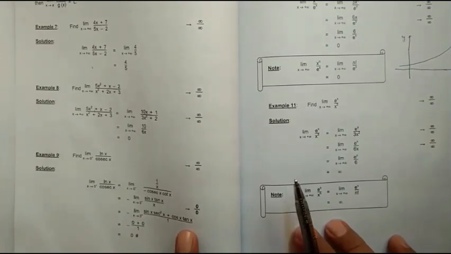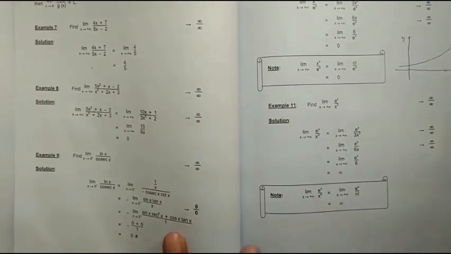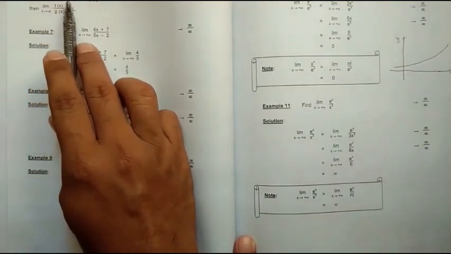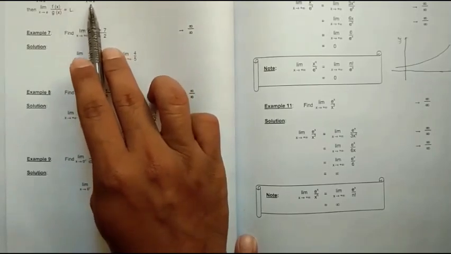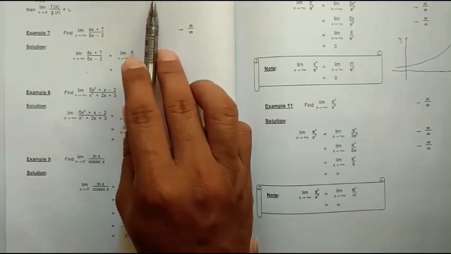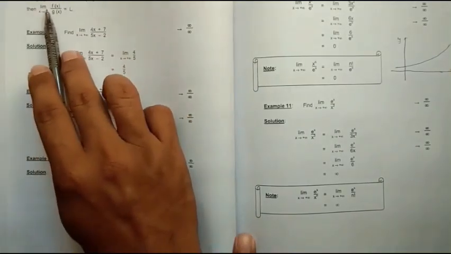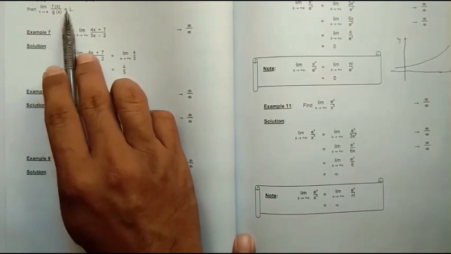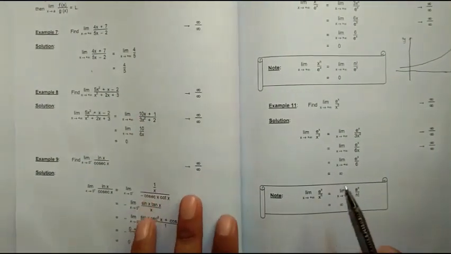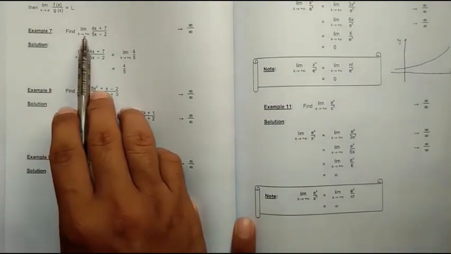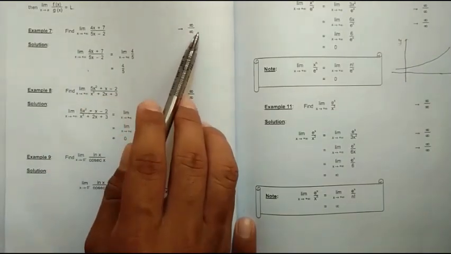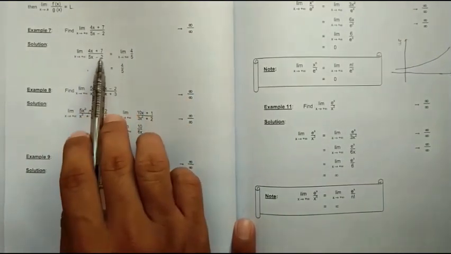Okay. So next, indeterminate form infinity over infinity. Okay, so definition: if limit x approach a, f(x) equals infinity, and limit x approach a, g(x) equals infinity, and limit x approach a, f prime x over g prime x equals L, then limit x approach a, f(x) over g(x) equals L. So same as before. Example 7, limit x approach infinity, substitute infinity into x, so we get infinity over infinity. What to do? Differentiate the top, differentiate the bottom.